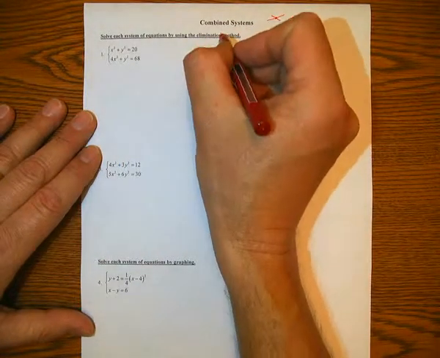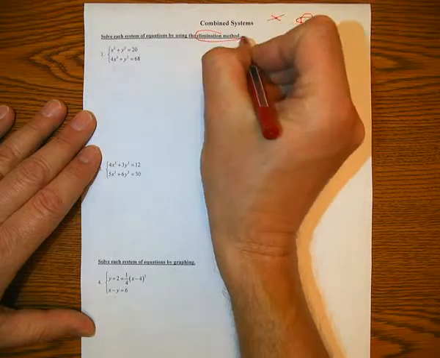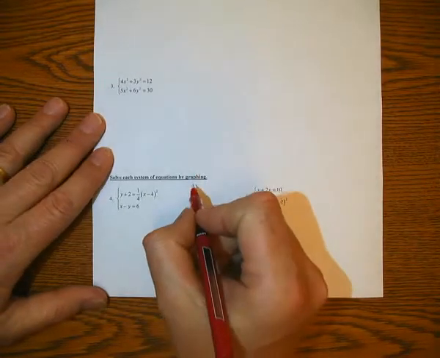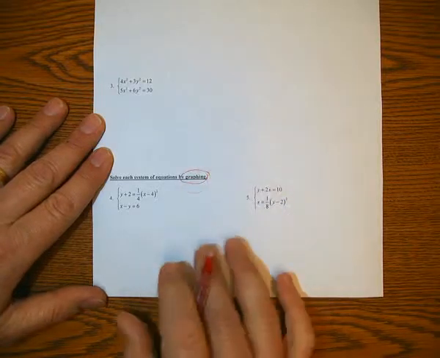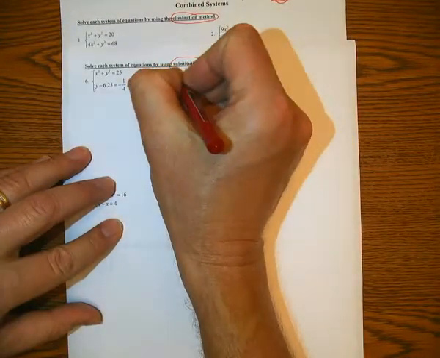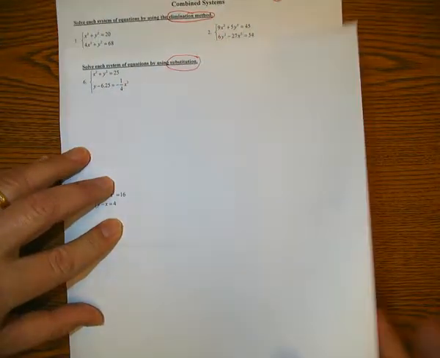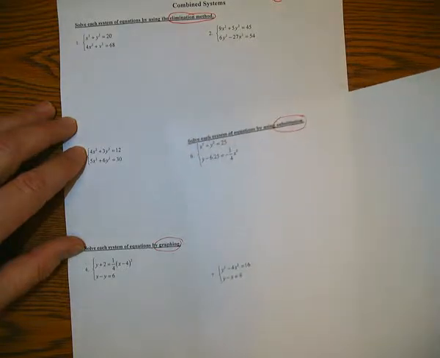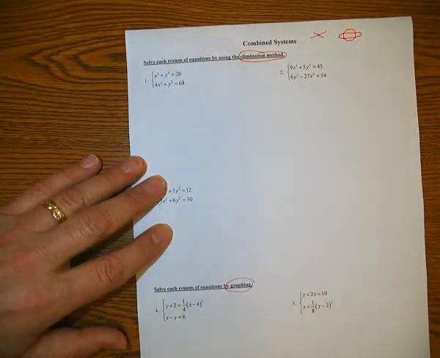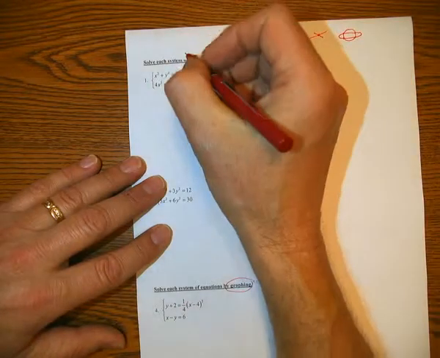One is going to be elimination method, which is the same method we used back in the fall for lines. Another method is graphing, which again we did back in the fall. And then the third method is substitution. So these are the same 3 methods that we did back in the fall with lines. So the process should not be a whole lot different.